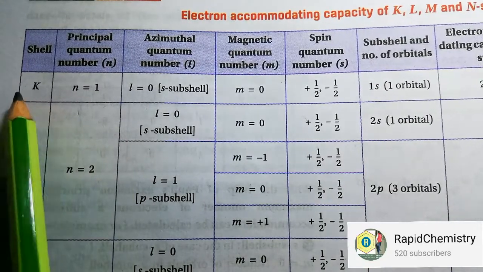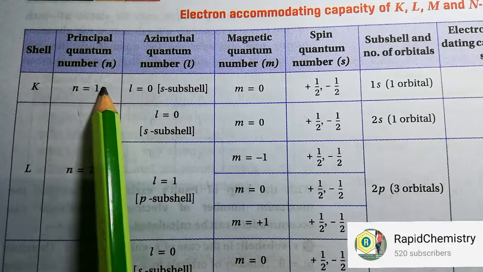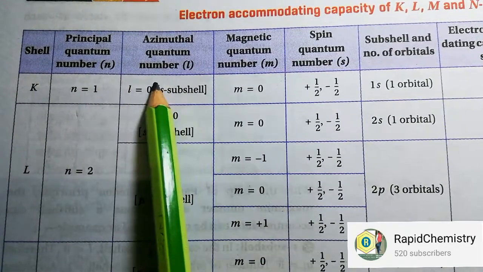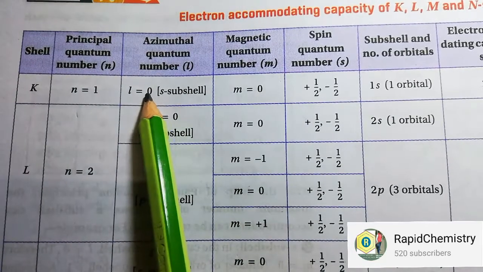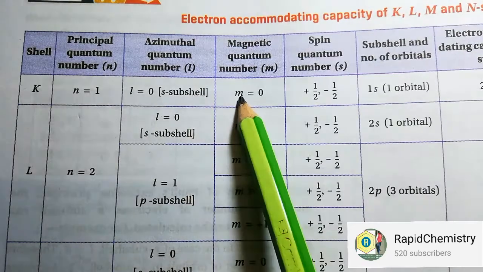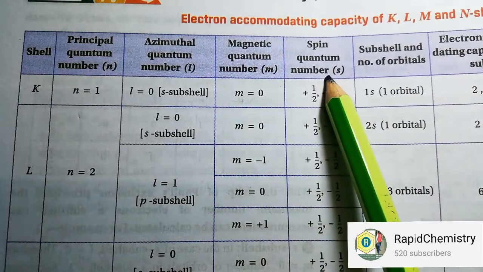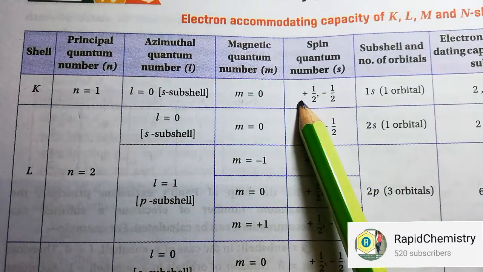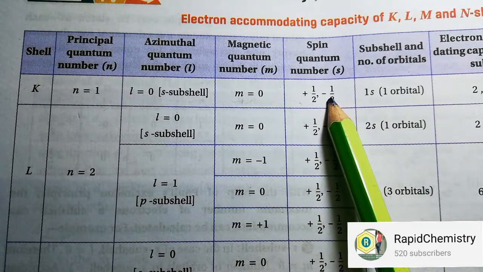On the very first shell K, that is the closest to the nucleus, the principal quantum number n equals 1. So the azimuthal quantum number can be 0, l equals 0. For l equals 0, the m value must be 0. And the spin quantum number can have plus half and minus half.